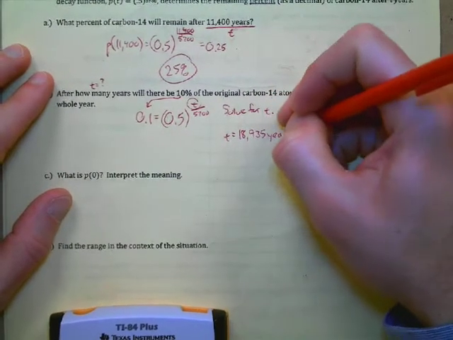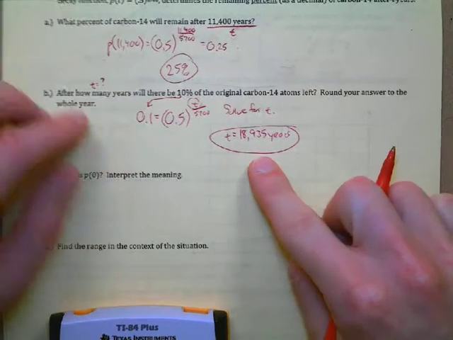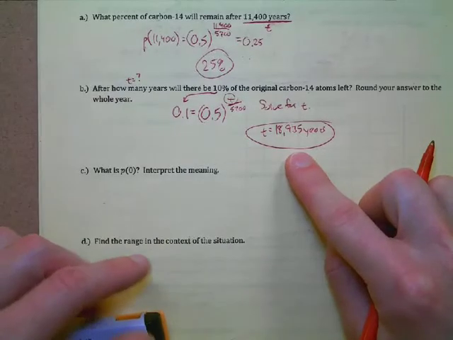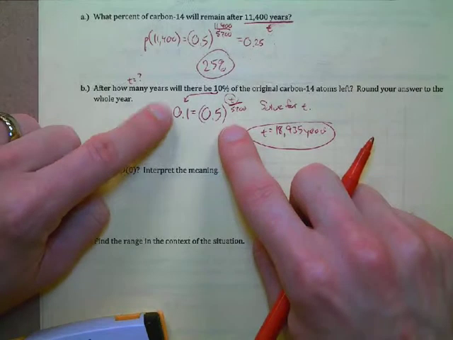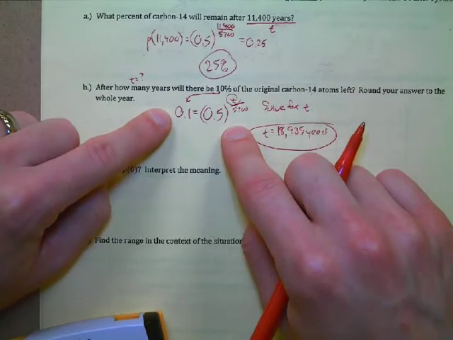Now, if you don't feel super confident about being able to graph that on your graphing calculator, we can also use logarithms here to solve this. We want to get this t out of the exponent.